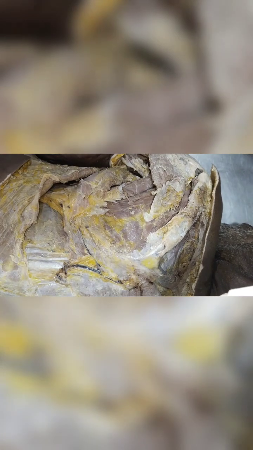Third muscle is rhomboides major. The origin is from spines of T2 to T5 vertebrae. The insertion is medial border of the scapula from root of the spine to inferior angle. The nerve supply is dorsal scapular nerve. Actions are retraction, medial rotation and elevation of scapula.